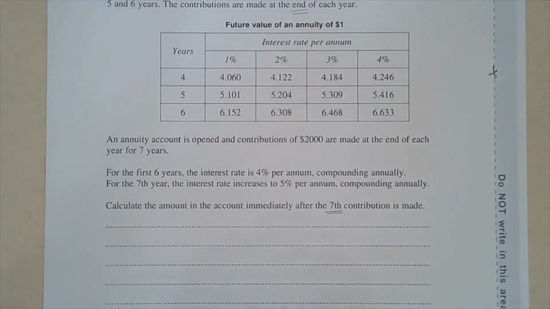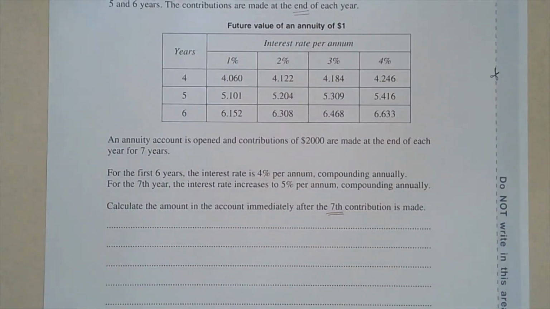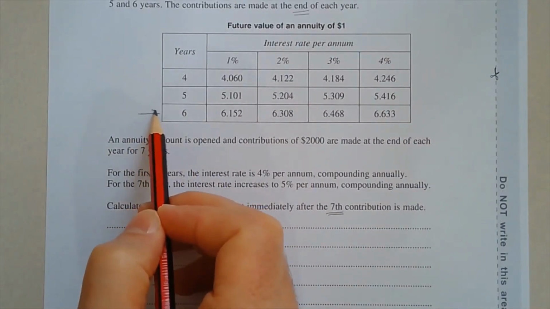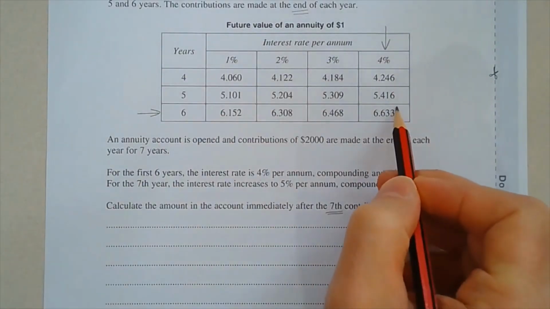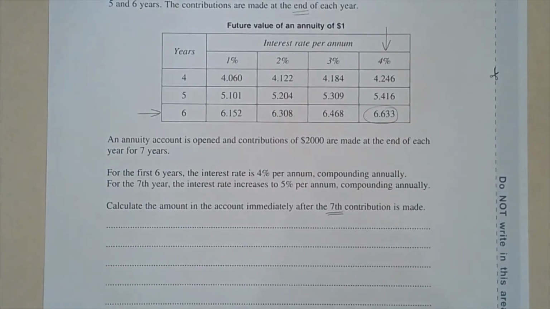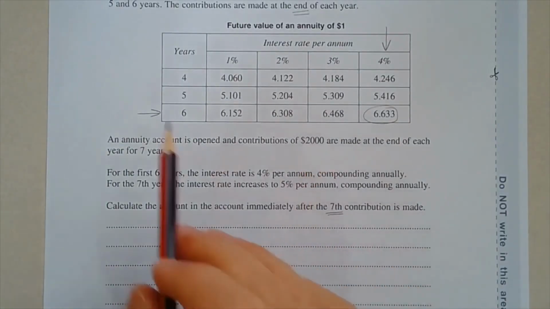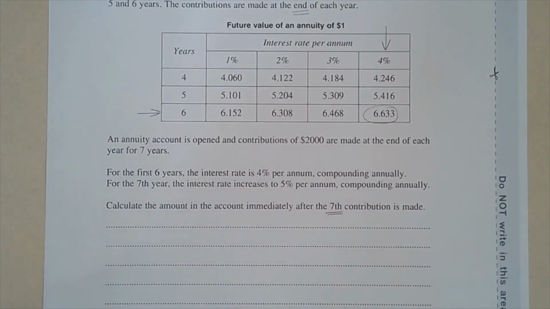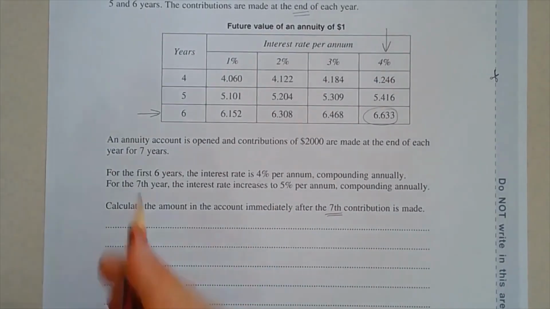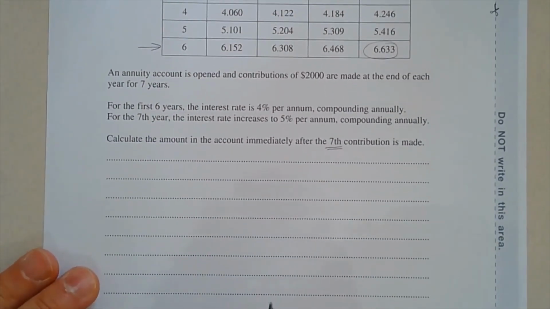Now, just thinking about it, 7 contributions of $2,000, our answer's got to be over $14,000. So just think about that for a moment. The other thing as well is that for the first 6 years, the interest rate is 4% per annum. So according to our table, we're going to use the last row and the last column, which is this number here. And we're going to multiply that by 2,000 to get the value of our annuity after 6 years, because in the 7th year, the interest rate changes to 5% per annum, but it's only 1 year's worth of interest. So we're going to treat that separately and treat it as regular compound interest. So let's work out the value of the annuity after 6 years.